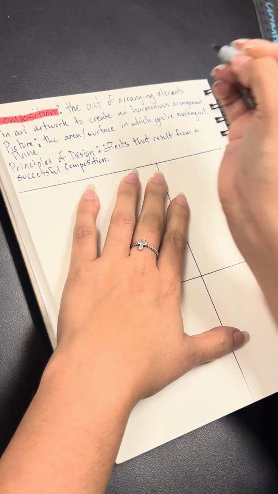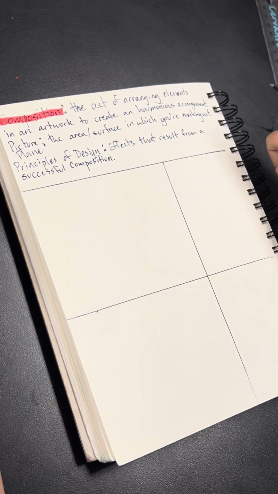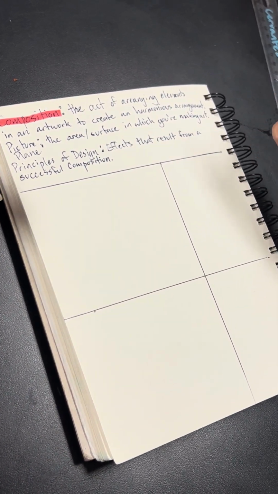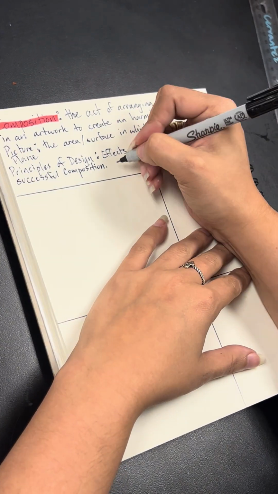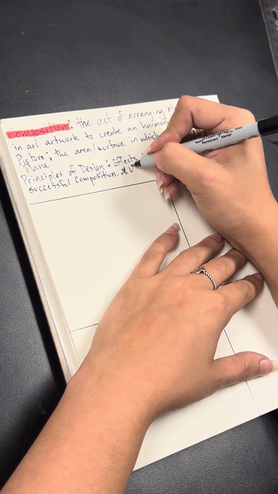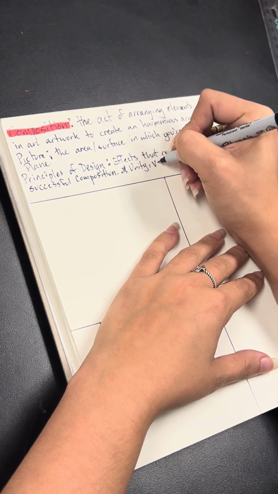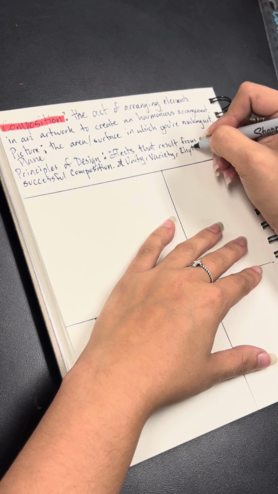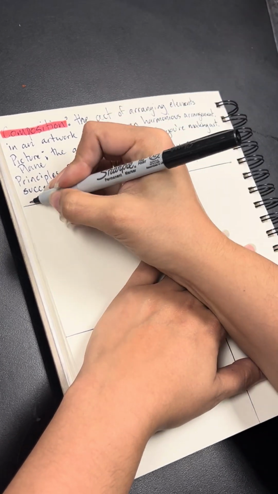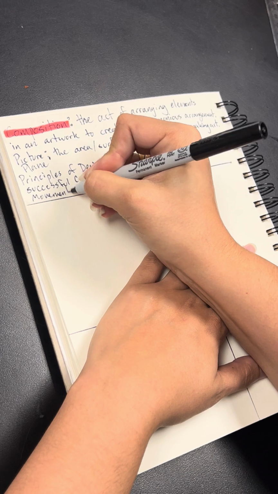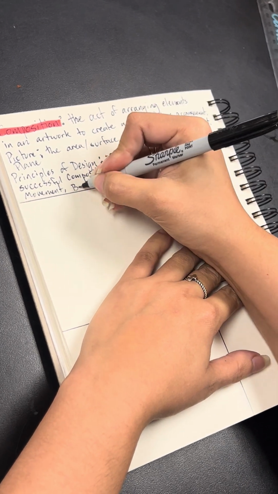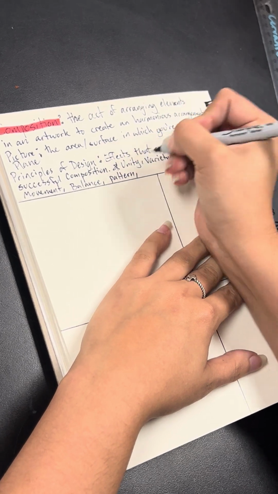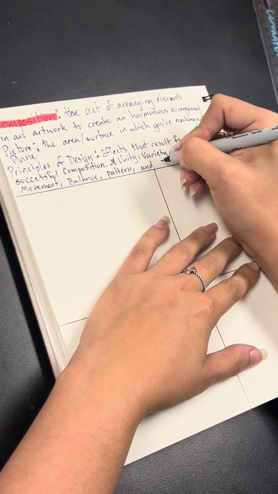There is some debate as to what the individual principles of design are, though some of them are universally agreed upon. The ones that we want you, in particular, to be looking at are these: unity, variety, rhythm, movement, balance, pattern, and contrast.